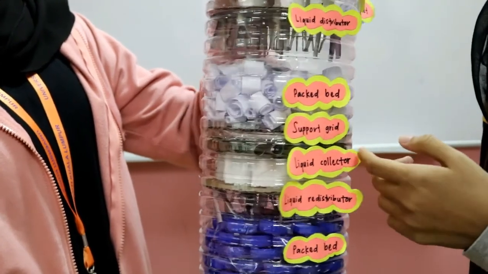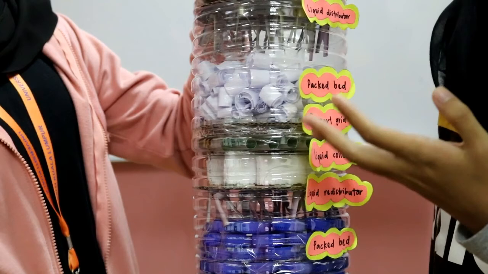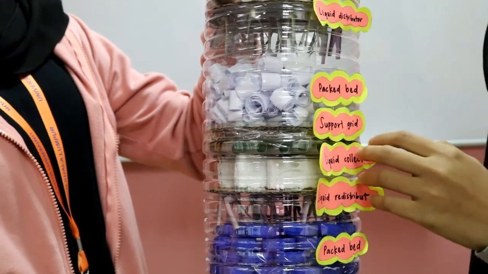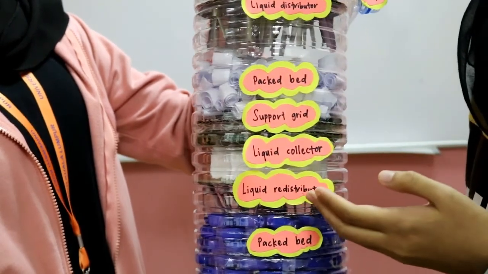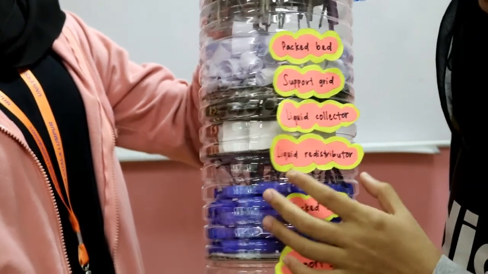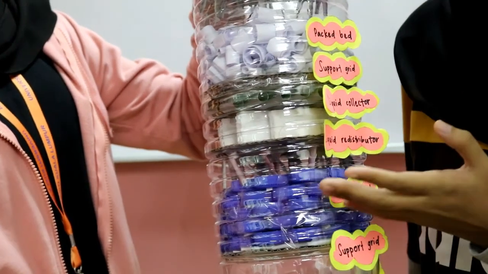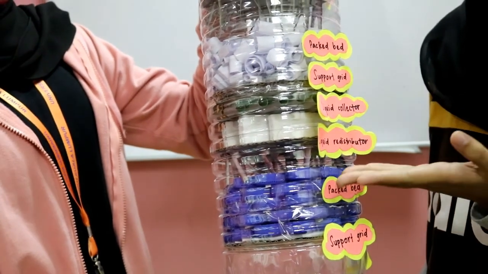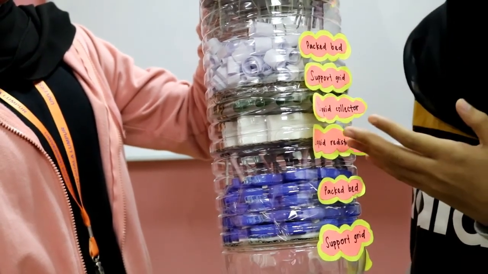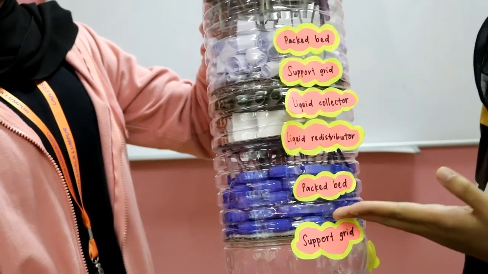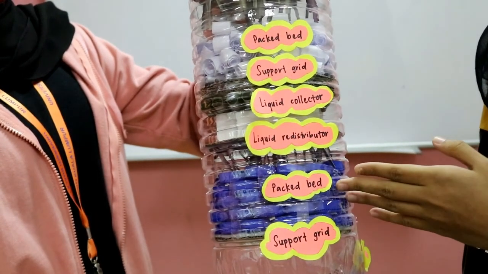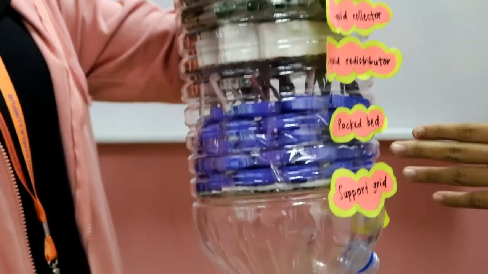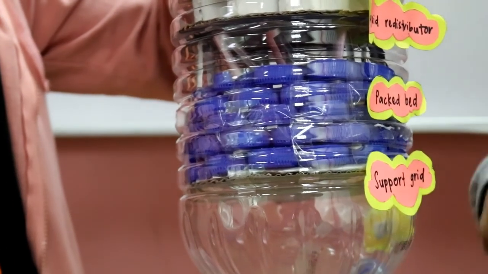The function of the liquid collector is to collect the liquid and send it into the liquid redistributor. The function of the liquid distributor is to distribute the liquid from the liquid collector, and then it goes to the packed bed, which is the structured packing.